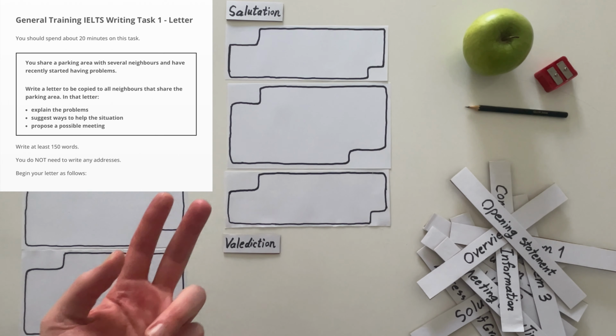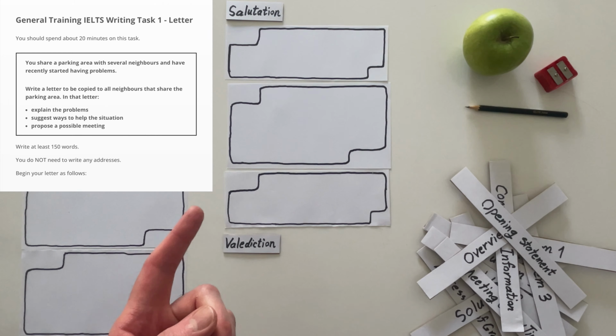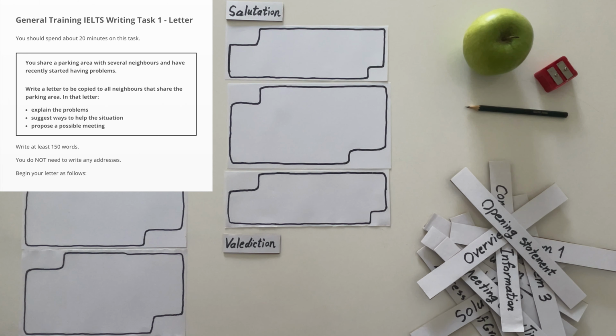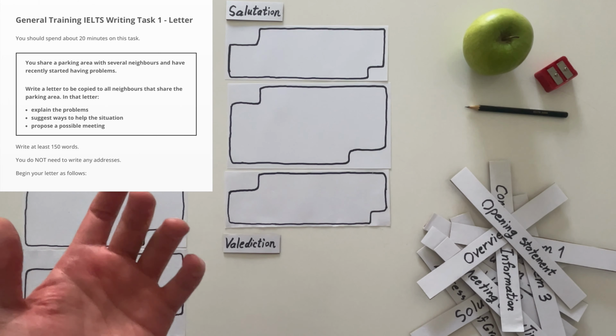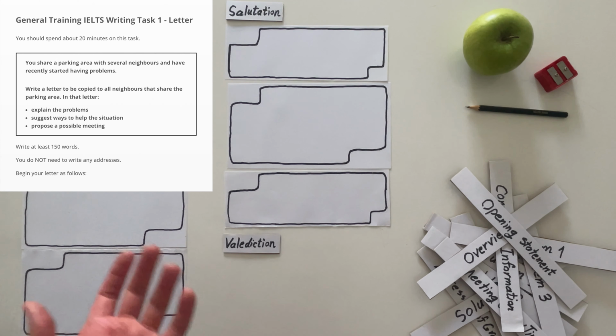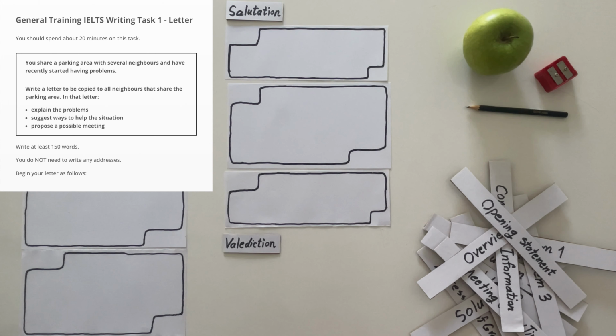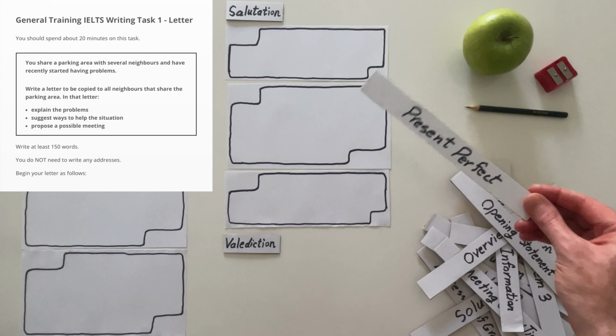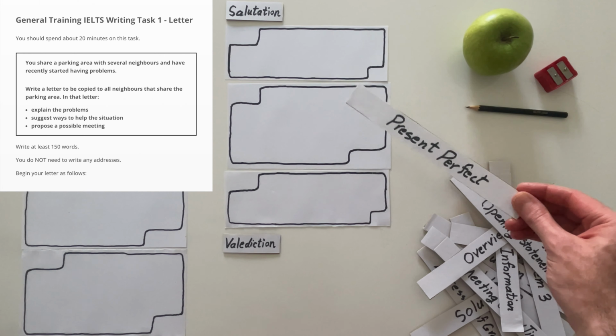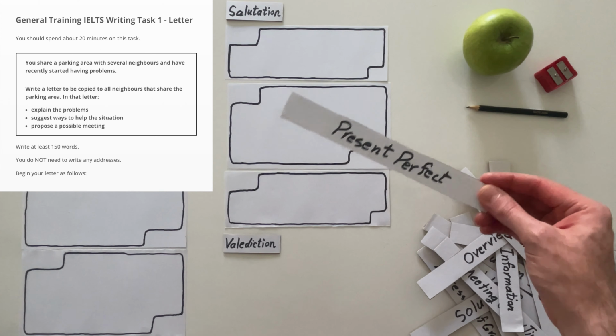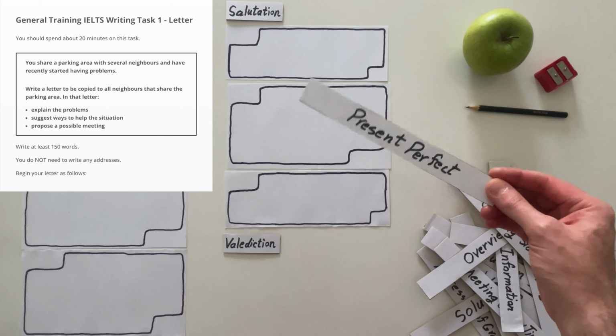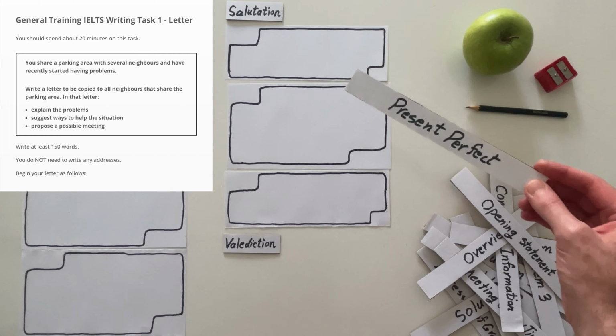And element number two is something interesting. This is not a problem that happens all the time. You have recently noticed that such a problem exists. Look at the grammar. What's the grammar? Present perfect. So this is something recent. Please be very, very careful.